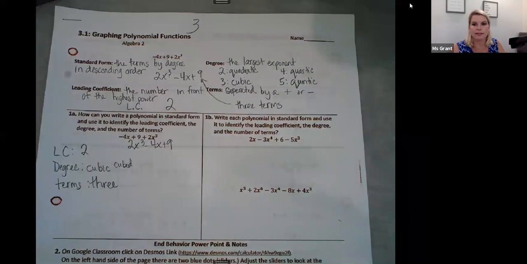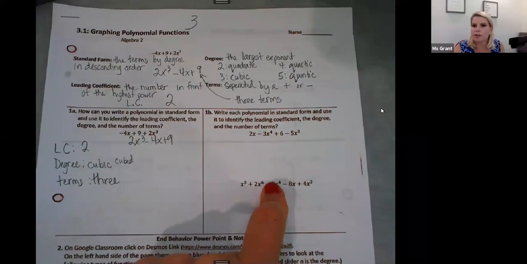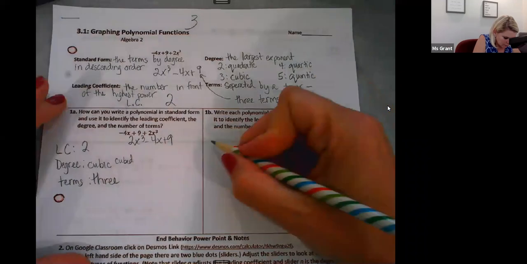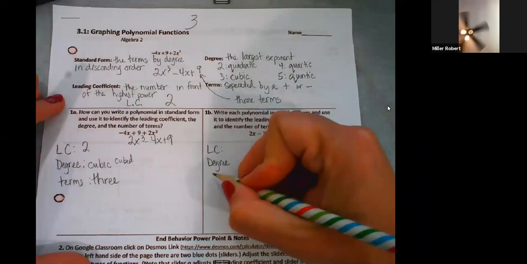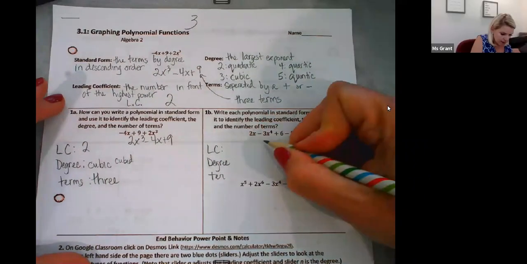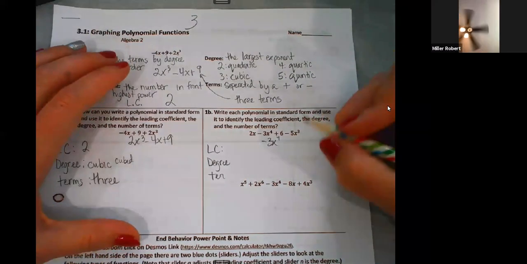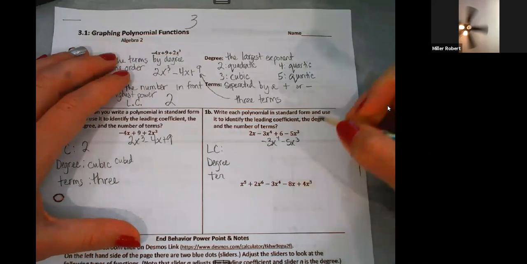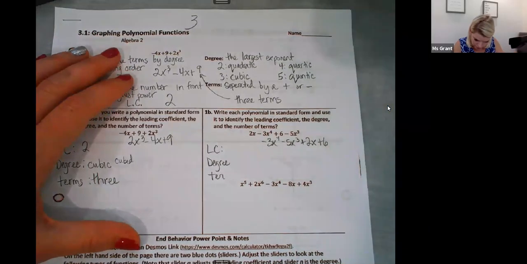I'm going to want more volunteers too. Here's 2 more examples. So if you've already volunteered, you're done for the week. So that's pretty awesome. Robert, Max, and Esther. So Robert, give me the standard form. Negative 5x to the third plus 2x plus 6. Excellent.